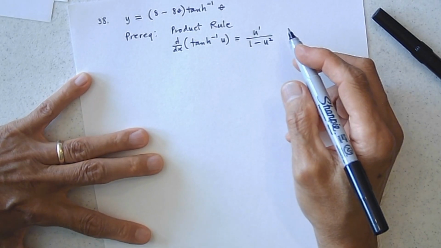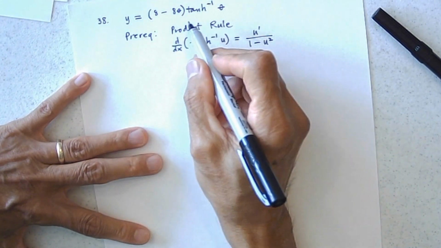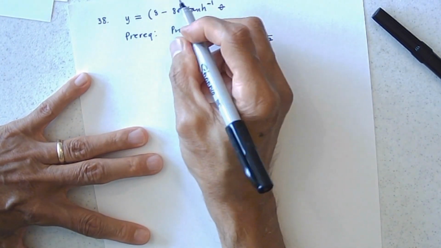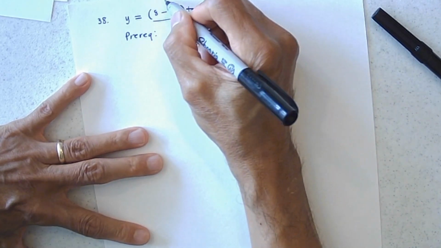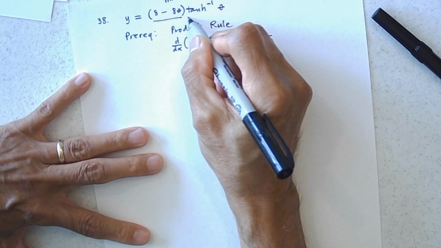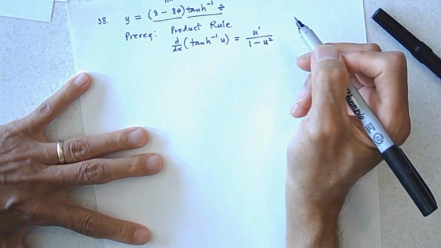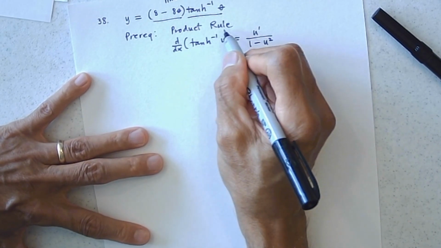This is problem 38 of exam 1 review, and if you notice, the function is a product of two functions. One is a linear function, 8 minus 8 theta is linear, and the second function is the hyperbolic tangent. So this is a derivative that will require the use of product rule.